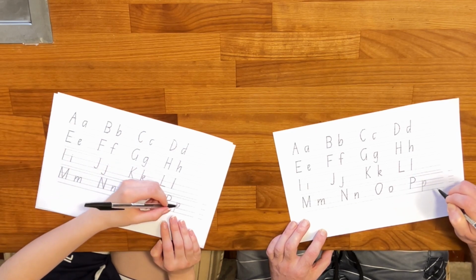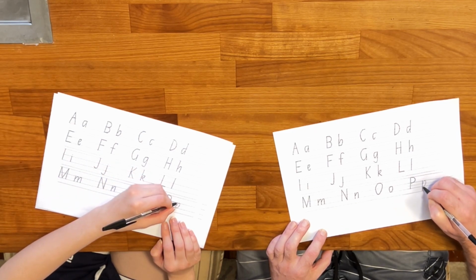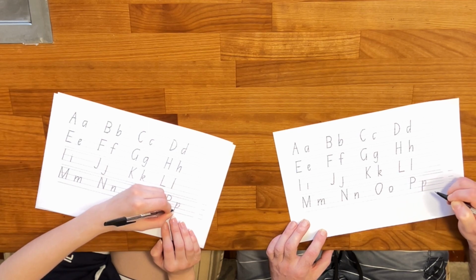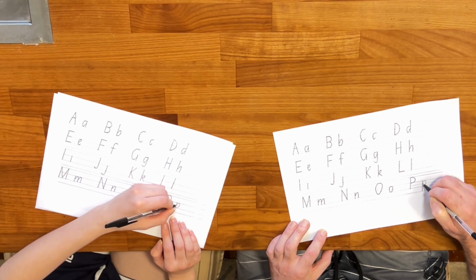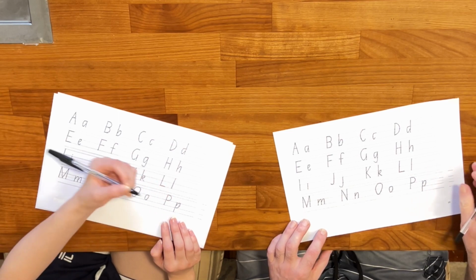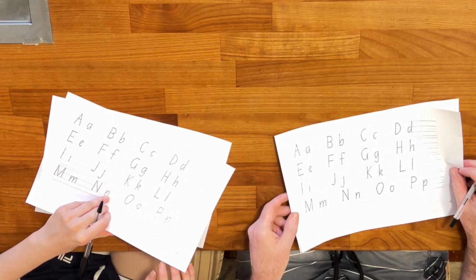Lowercase p is halfway down, half the size, all the way down and below the line, top down, lift your pen and do the loop.